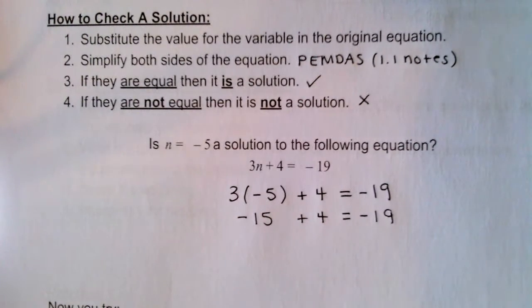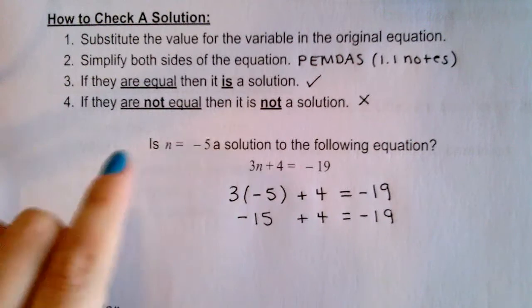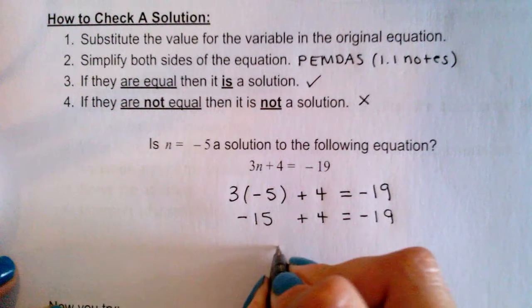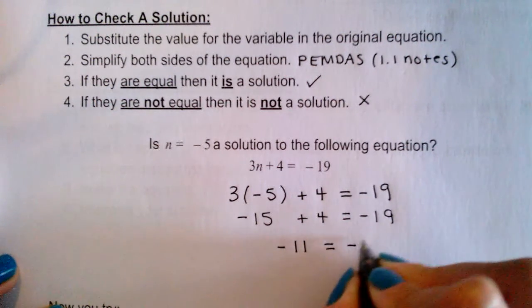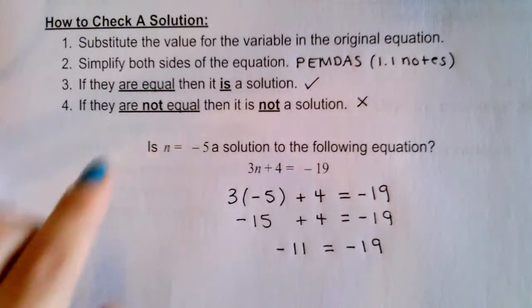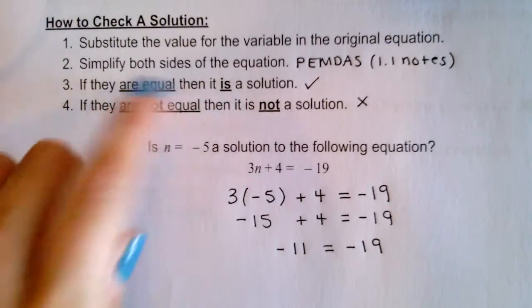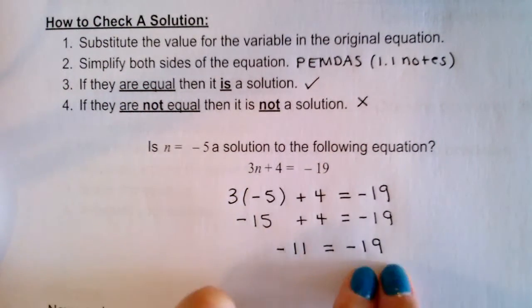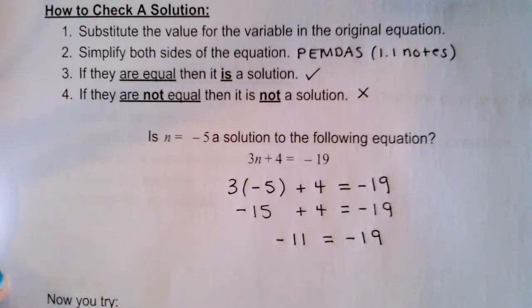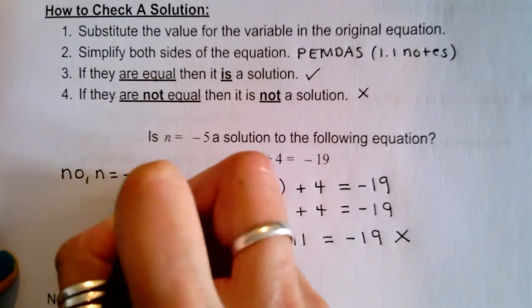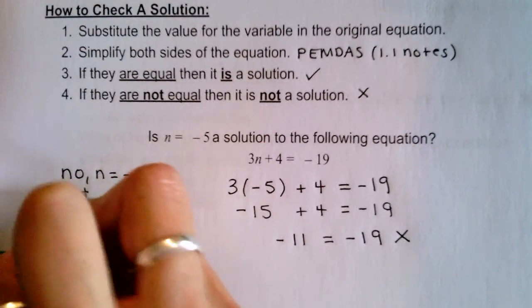We are still on step number 2. We have not fully simplified here. So we have to do -15 plus 4. So if we do that, that's going to give us -11 equals -19. Now we have to decide, is it either 3 or 4 here on our steps? If they're equal, it is a solution. If they're not equal, then it's not a solution. We simplify down to one number. We simplify down to one number. Are those the same number? No, right? So to answer this question, we would say no, n equals -5 is not a solution.